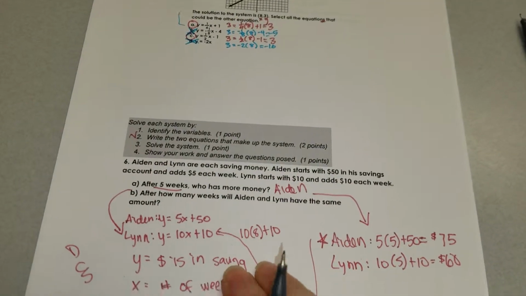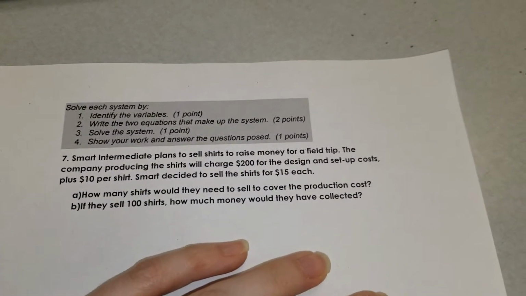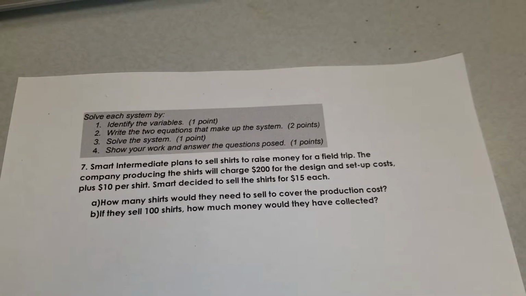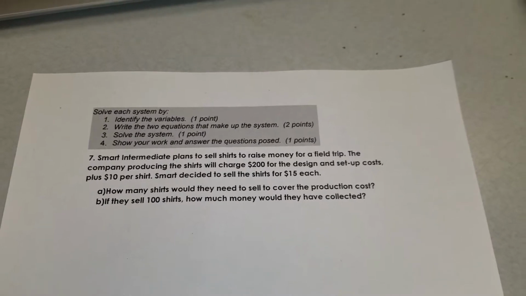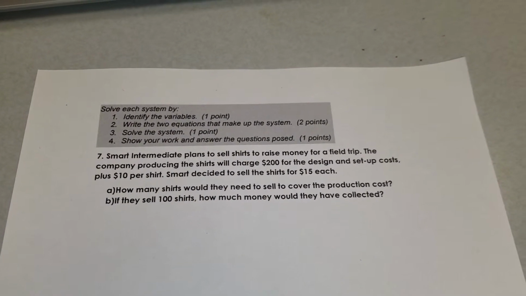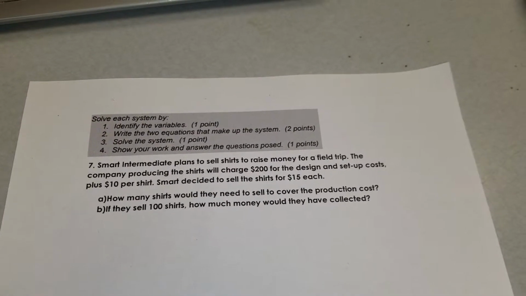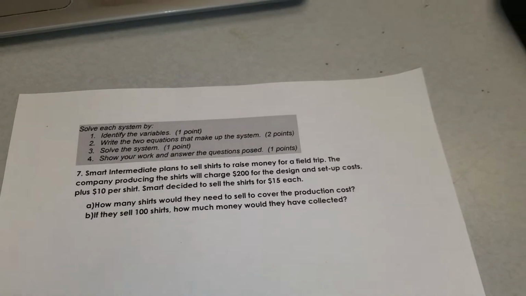Okay, so go ahead and pause it, and you can attempt number 7. It says, Smart Intermediate plans on selling shirts to raise money for a field trip. The company producing the shirt charges $200 for the design and setup cost and $10 a shirt. Smart decides to sell each shirt for $15. Okay, so the first thing, go ahead and pause it, but you want to write the equations and identify the variables. Take care of those first points.